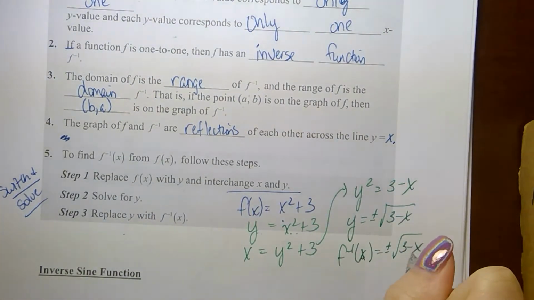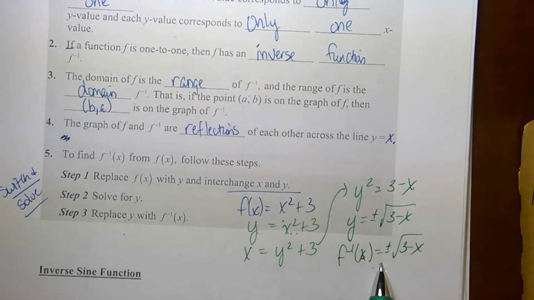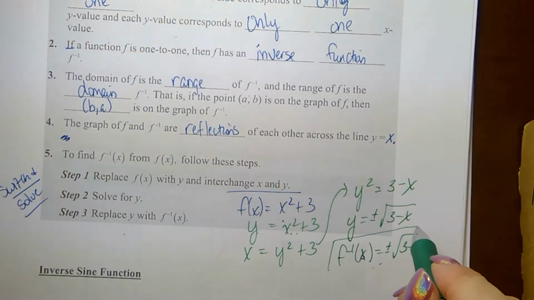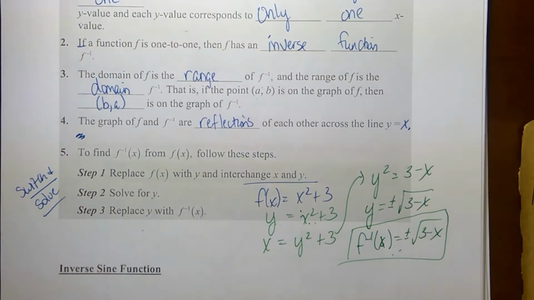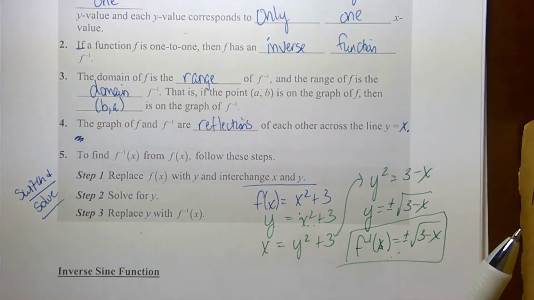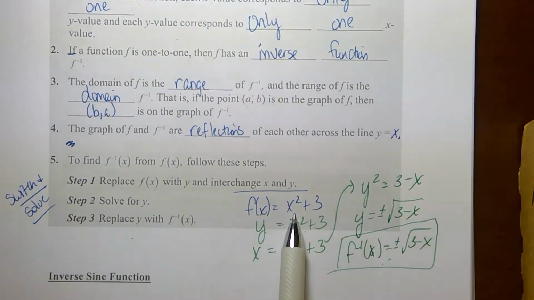If I had restricted the domain, however, I would end up with a function that was restricted because it would become the range of the inverse. Okay, inverse sine functions. What I was just talking about here, let me say that again. I started with a quadratic function. A quadratic function is not 1-to-1. So when I invert it, when I turn it on its side, it's no longer a function.